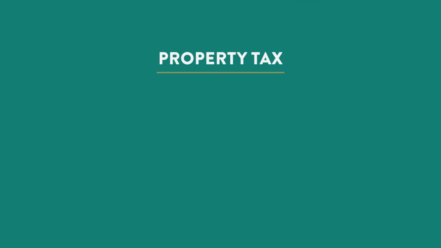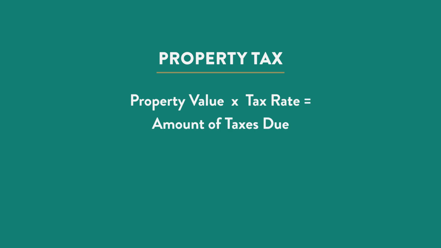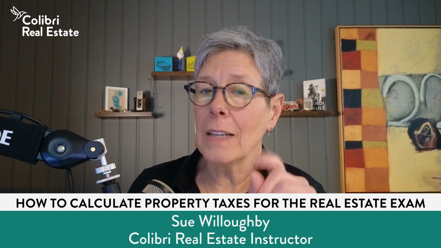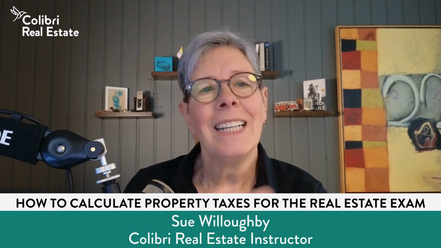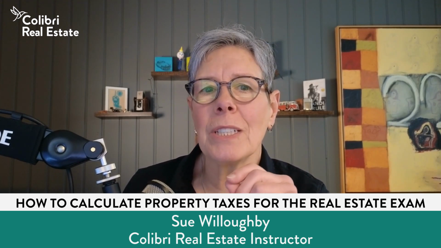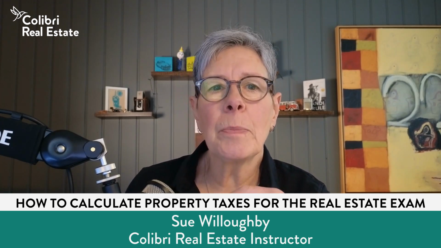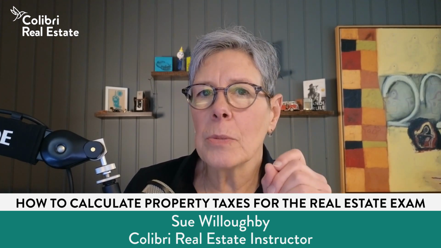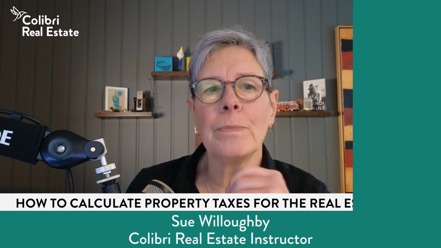To figure out property taxes, you typically take the assessed value of the property and multiply it by the tax rate. This will give you the tax liability, or the amount of tax that is actually due. However, if the property qualifies, and not all properties do, for the homestead exemptions, then the calculations are going to change. So let's explore the different scenarios based on property value.